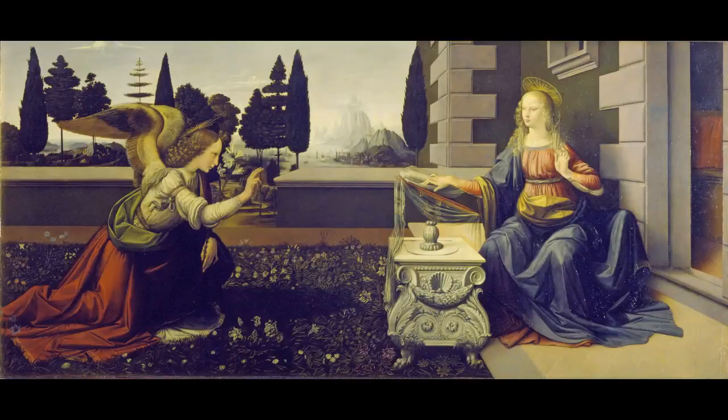Although he was only around 7 years younger than Botticelli, Leonardo da Vinci seems to belong to an entirely new generation. His Annunciation both completes the evolution of 15th century art and suggests directions in which 16th century art might develop. Leonardo employs a technique called sfumato, which means smoky in Italian.